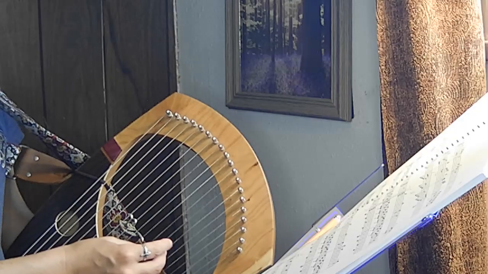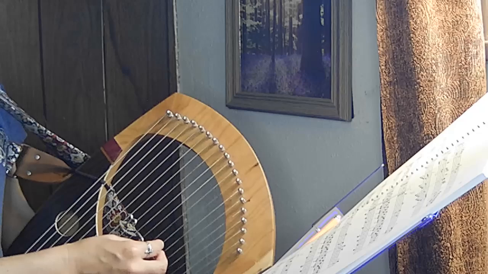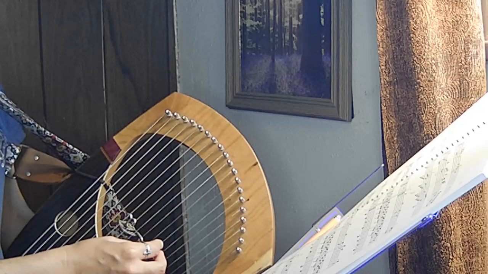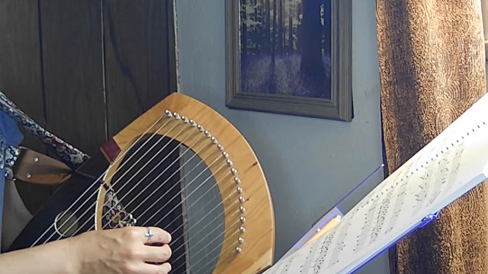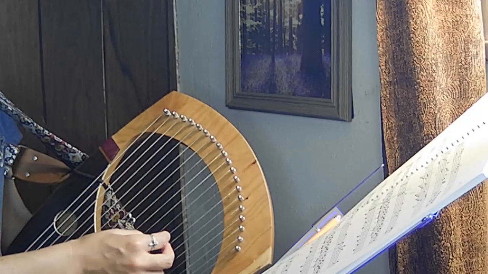C sharp. This is a half note. We then have on our third and fourth beat, our third beat, we have a triplet with the first beat being a rest. And those notes are B and C.